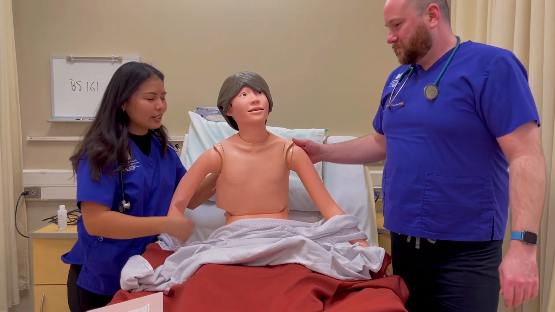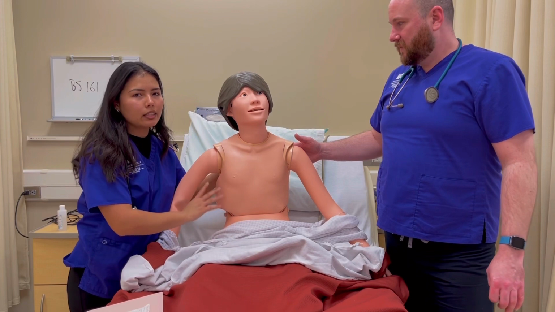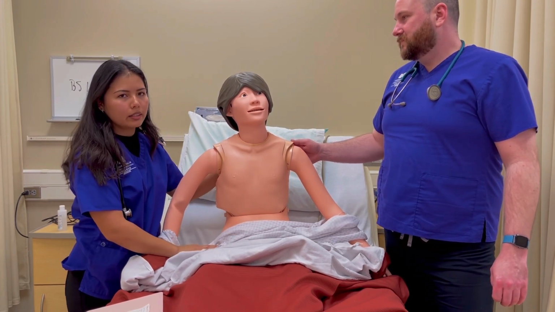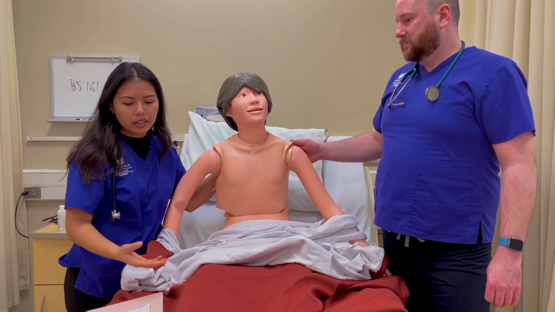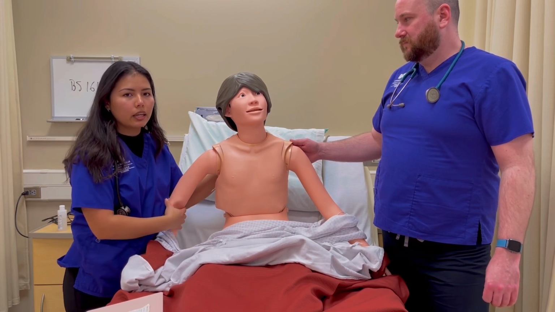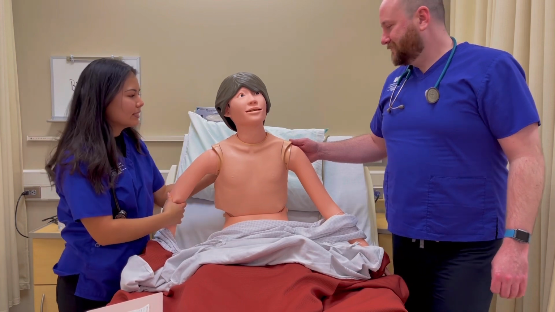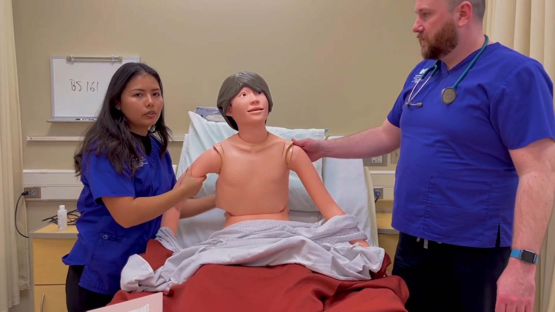Okay, and so what we're gonna do here is check for coloration, if we find any masses or lesions, or anything that doesn't look right. And if we do find something, we're gonna proceed and ask more assessment questions, collect as much data as we can, and see what's happening. We're gonna do this with the anterior part and the posterior part as well.